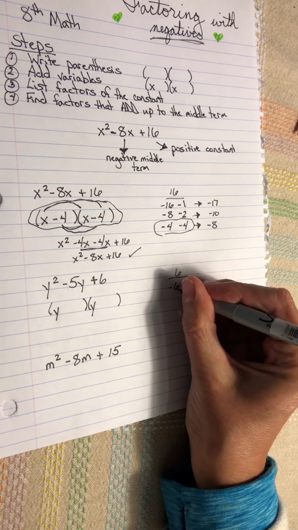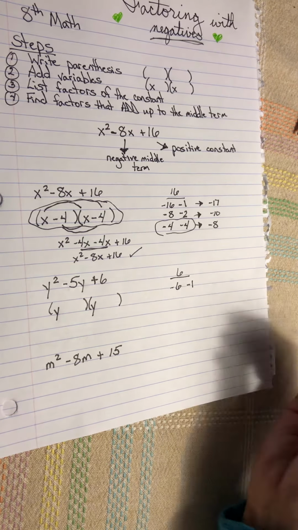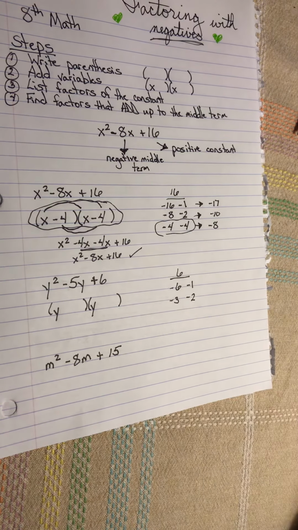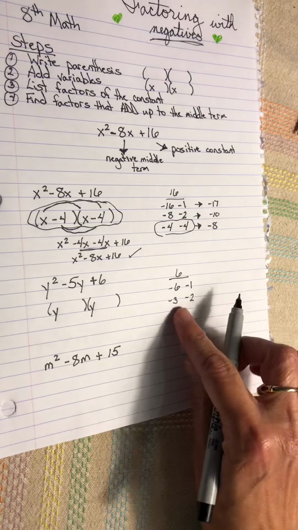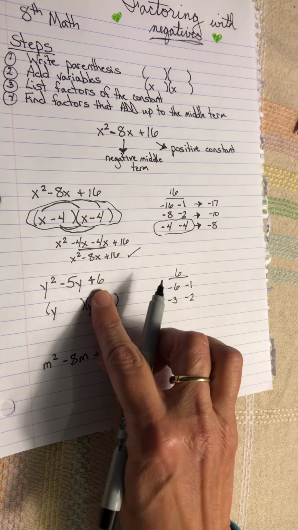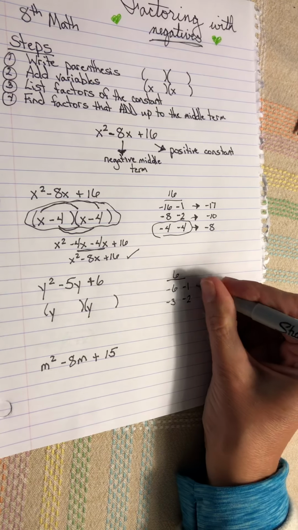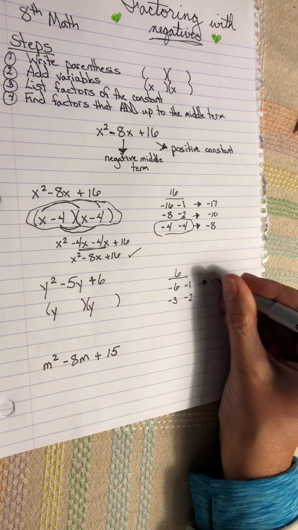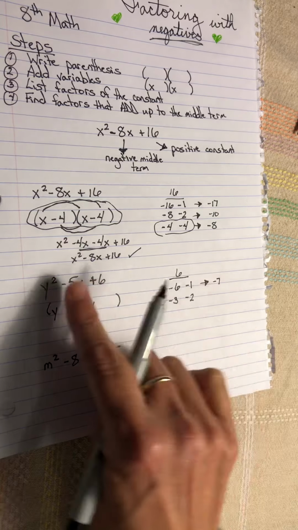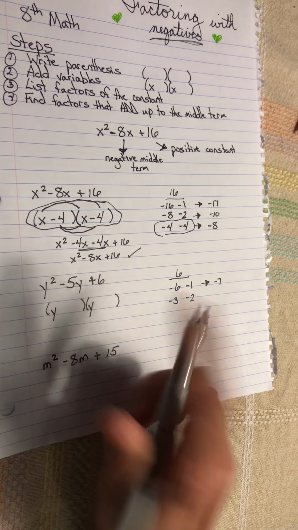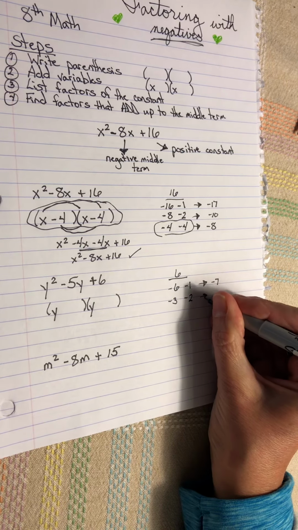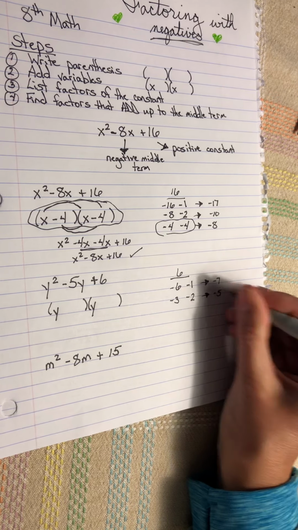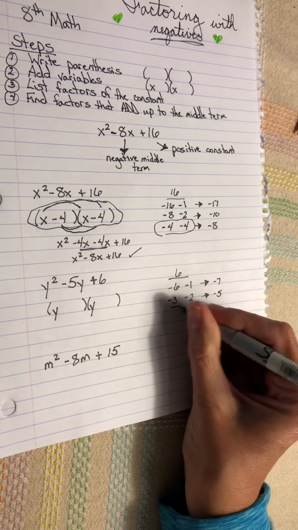So I could do negative 6 times negative 1, or negative 3 times negative 2. When you multiply them, we would get a positive 6. But when I add negative 6 and negative 1, this would give me a negative 7 in the middle. That is not a match. If I add these two together, I get a negative 5, which is a match.